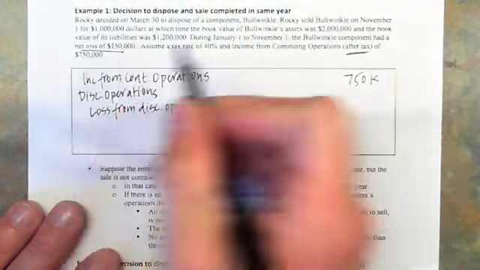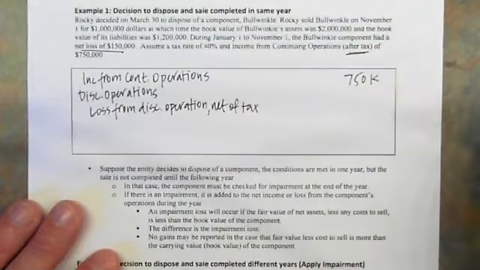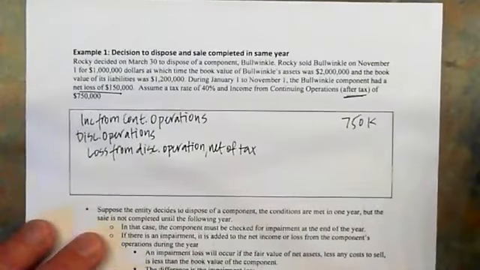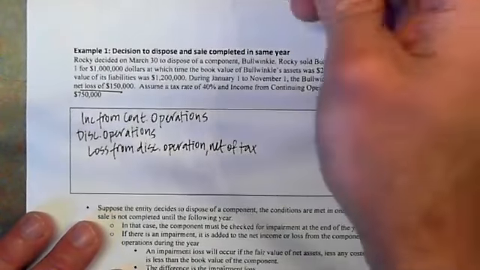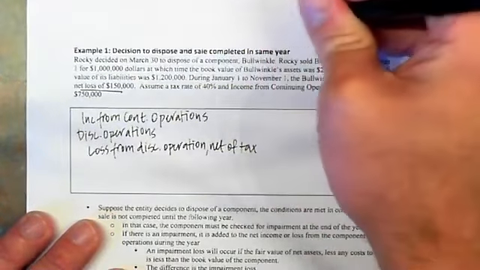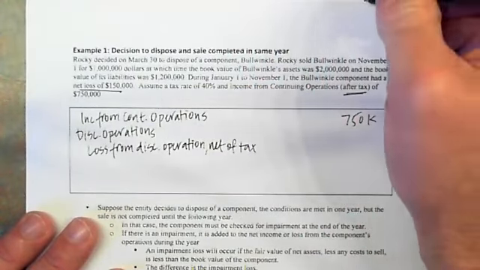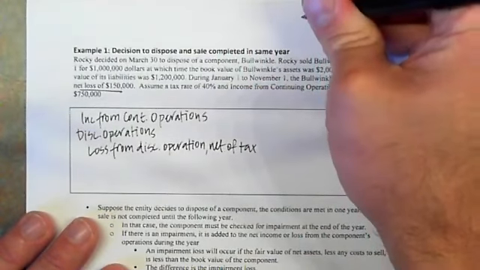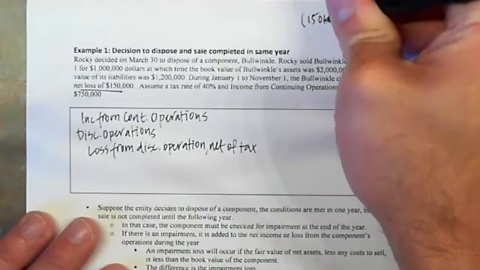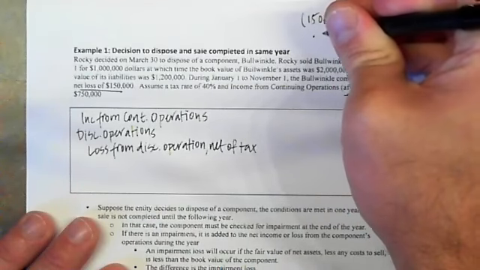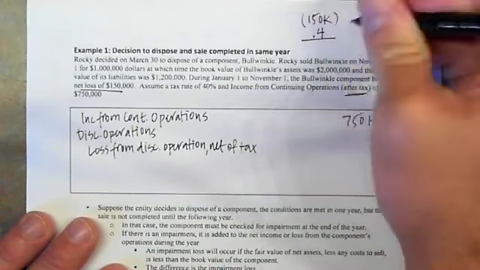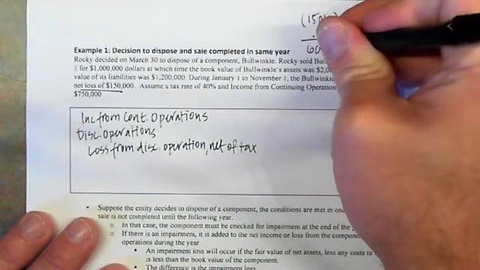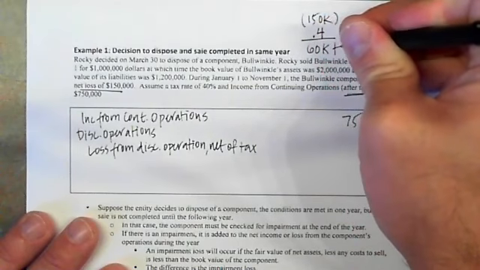Now, this $150,000 isn't the net of tax loss. That would be a pre-tax loss, unless I tell you otherwise. Always assume things are pre-tax unless I tell you otherwise. So in order to figure out what the tax effect of this is, we would take the $150,000 loss and multiply it by 0.4 because that's the tax rate. Well, that gives us a $60,000 tax effect.